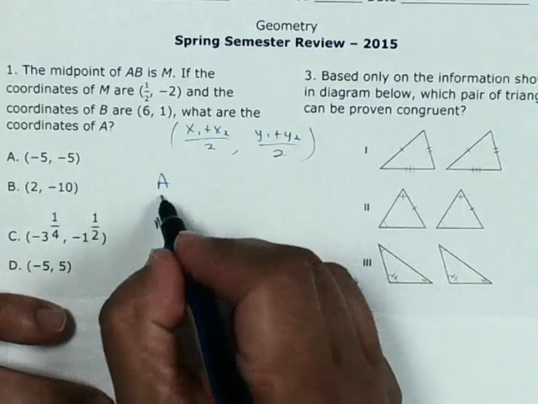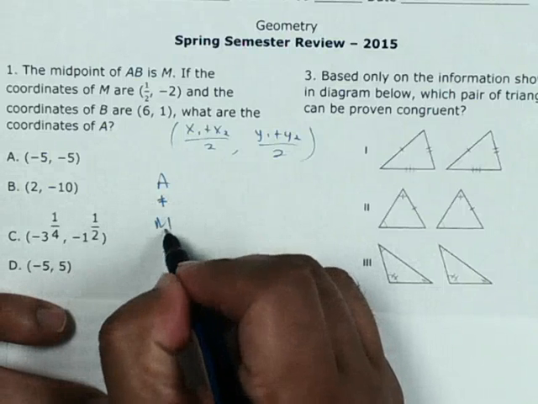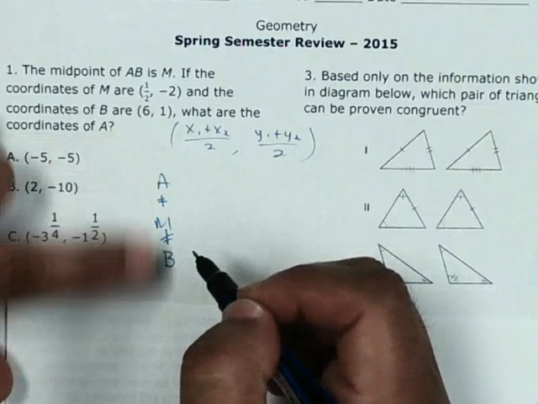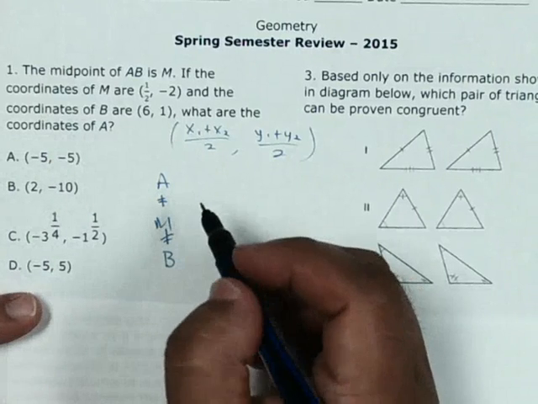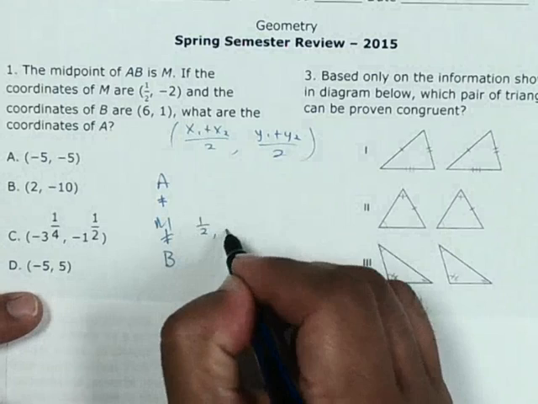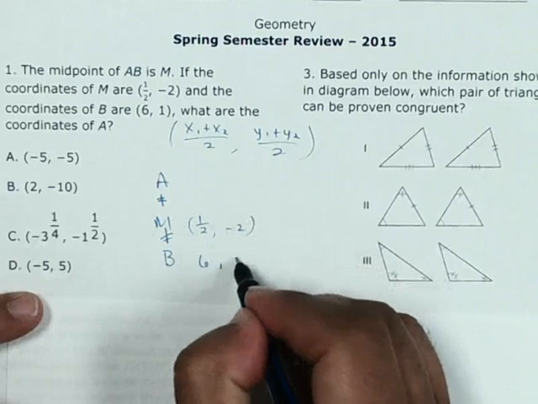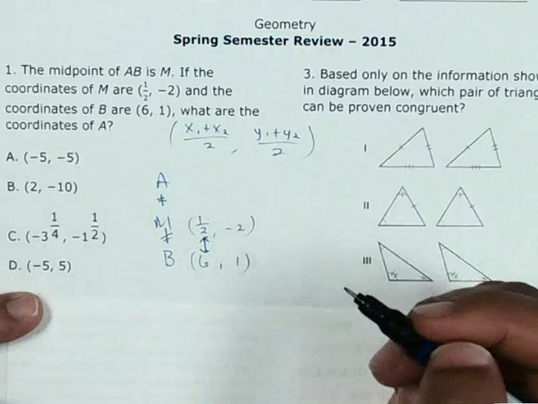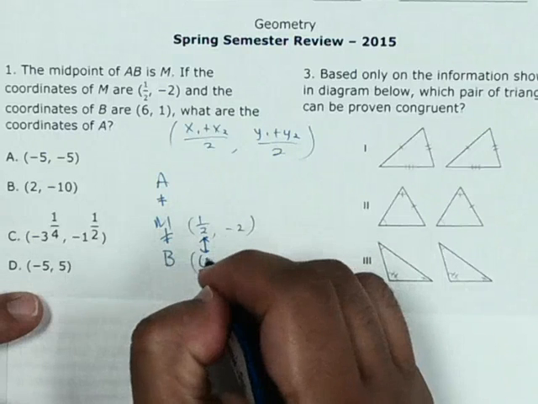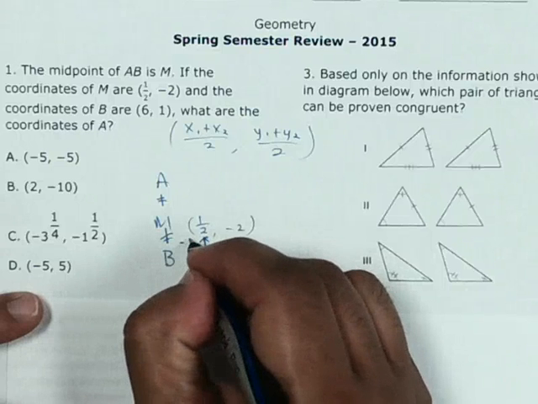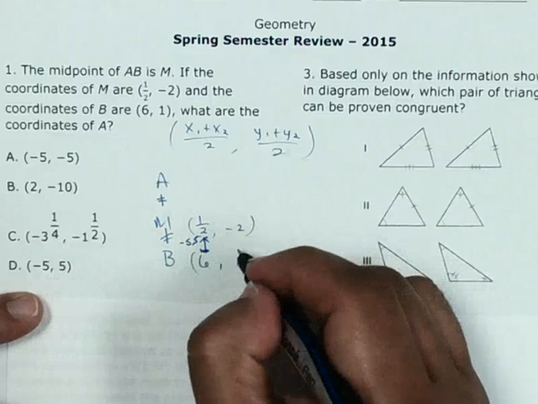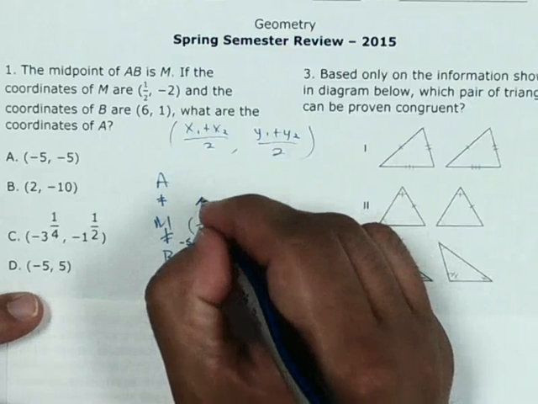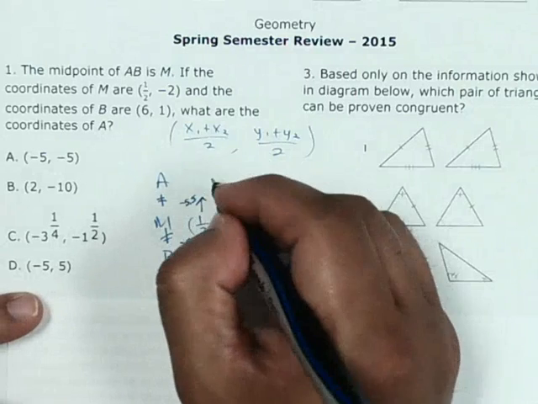M's got to be the same distance from A to M, and M to B have to be equal. I know that M is at (1/2, -2), and B is at (6, 1). So what you've got to figure out is the distance from 6 to 1/2. If we're going this direction, I would subtract 5.5. And if I'm going from 1 to -2, I'm subtracting 3. So I want to continue that pattern, so I'm going to subtract another 5.5 here.